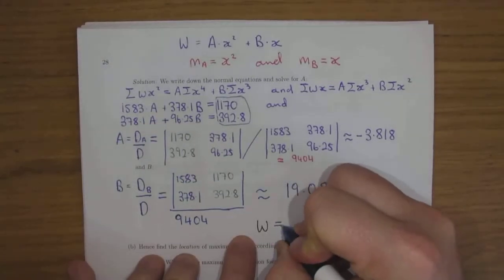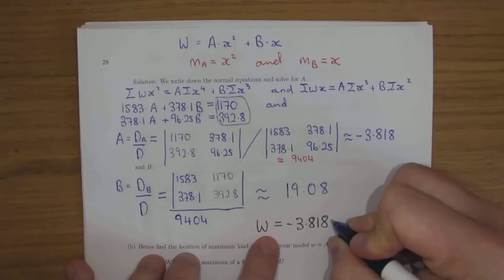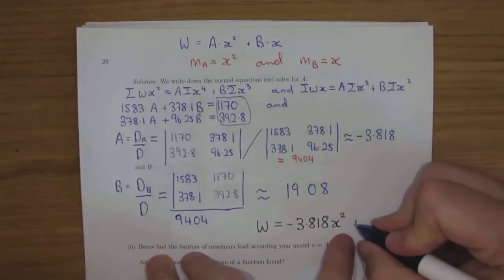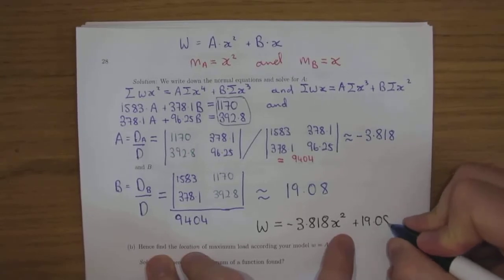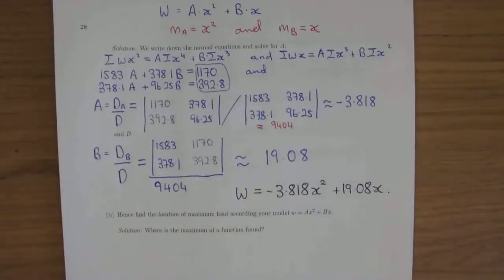W is equal to A, which is minus 3.818 x squared, plus B, which is 19.08 times x. So this is our curve of best fit, and now we're going to answer some questions on it. So hence find the location of the maximum load.